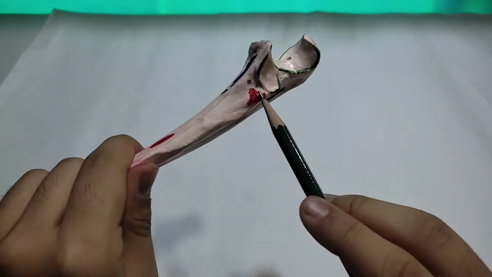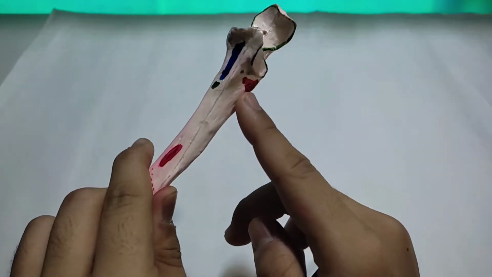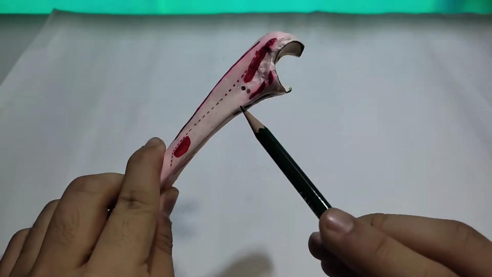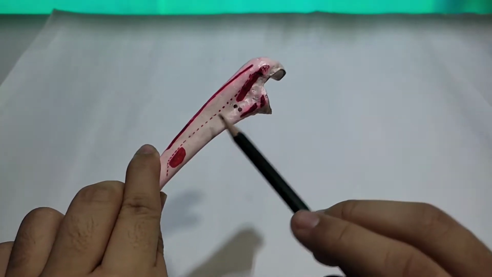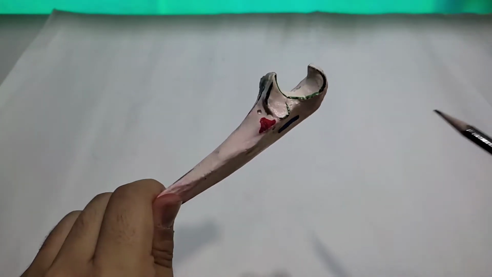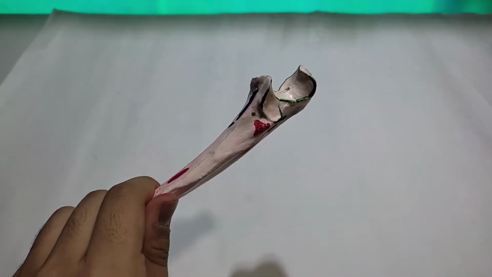Continuing, we have the crest-like projection just below the radial notch right here. This crest-like projection is called the supinator crest. On the medial surface of the coronoid process, we don't really have any prominent bony features. So these are all of the features of the coronoid process and the olecranon process.